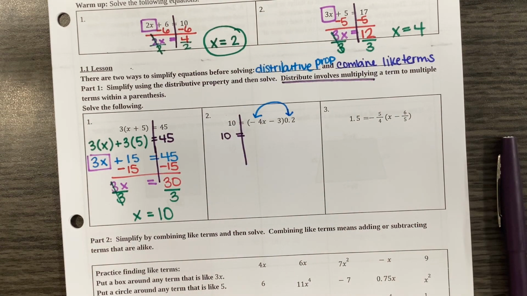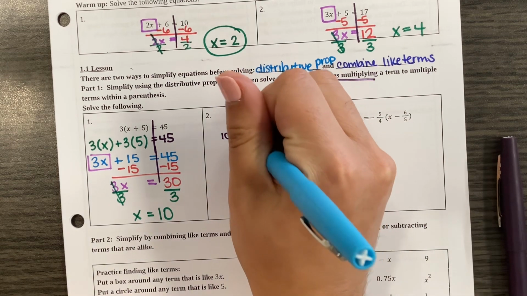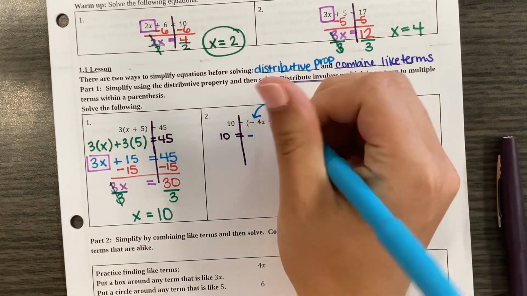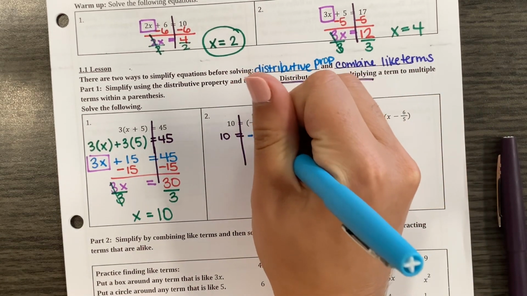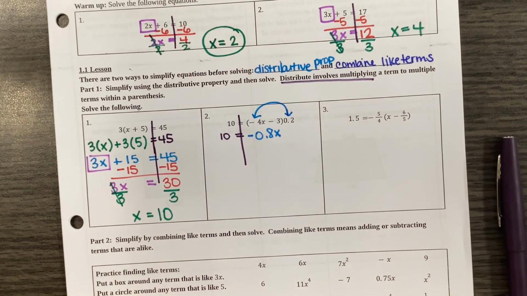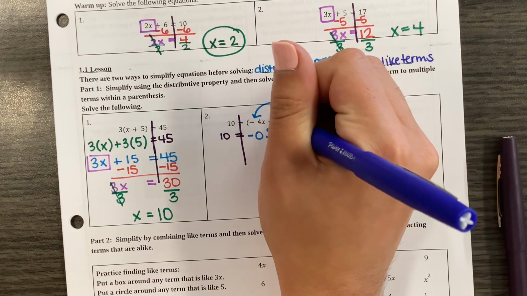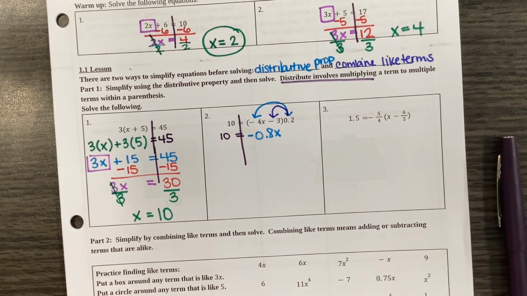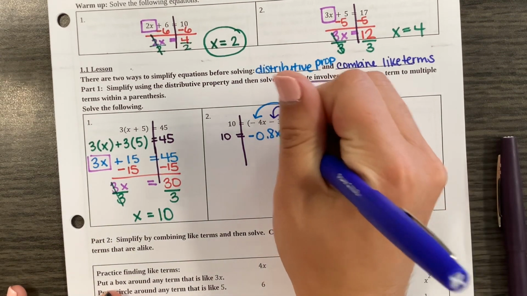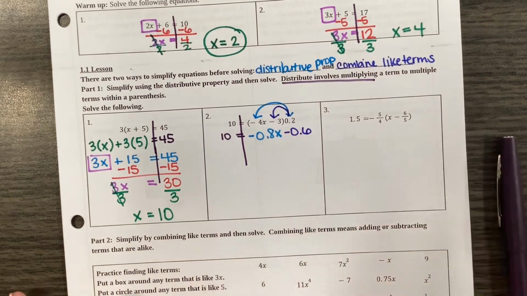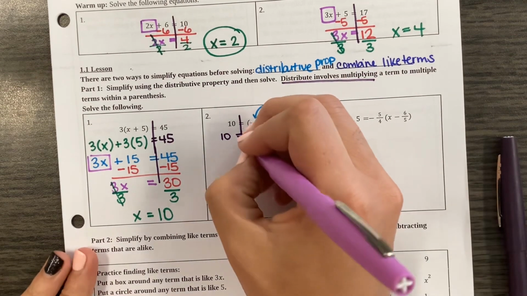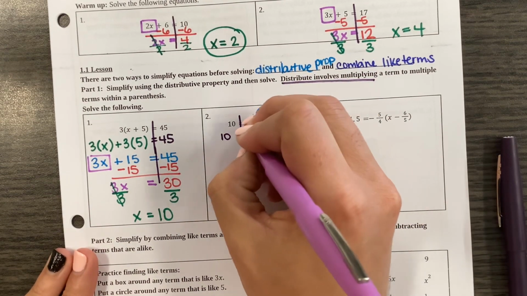And that's going to give me a negative 0.8x. I'm going to go back to that friend 0.2 and I'm going to go to my second one, that negative 3. When I do that, I get a negative 0.6. I'm going to box in that x because that's what I have to get by itself.